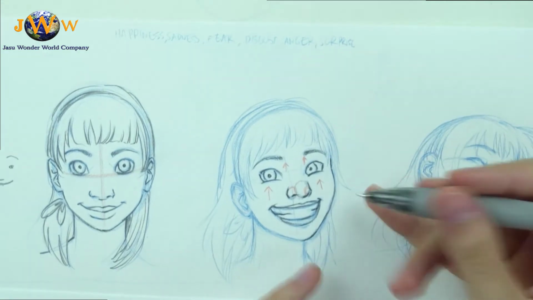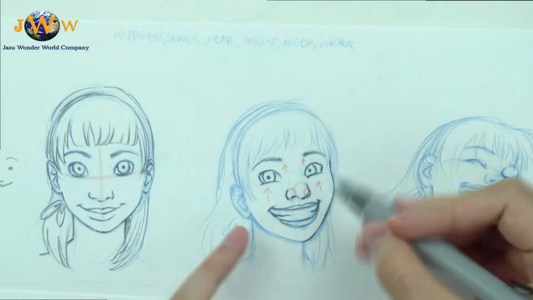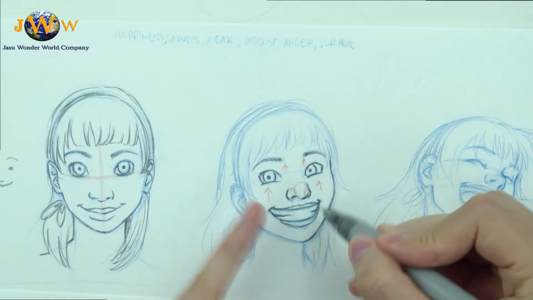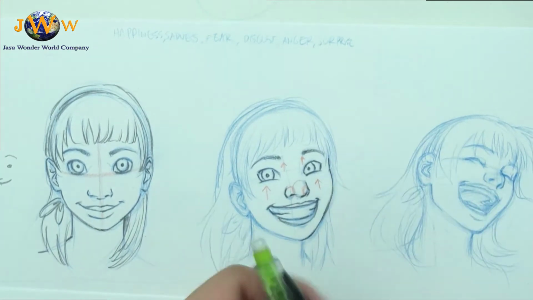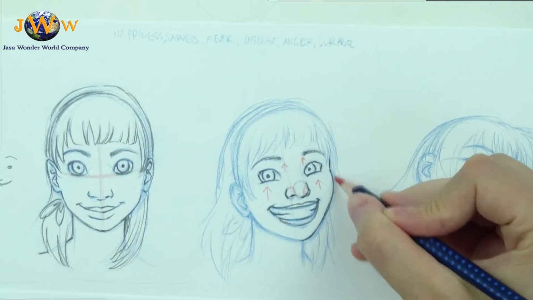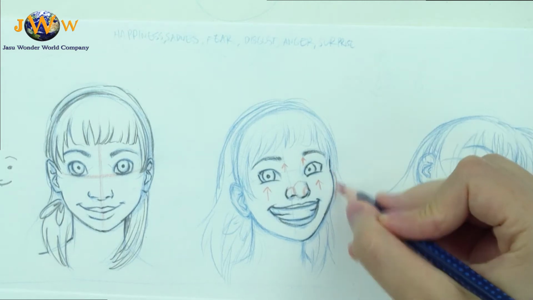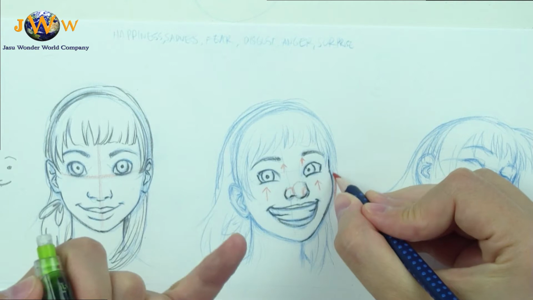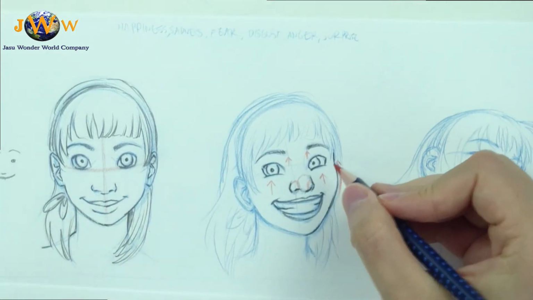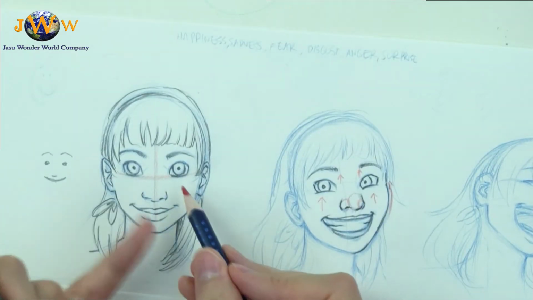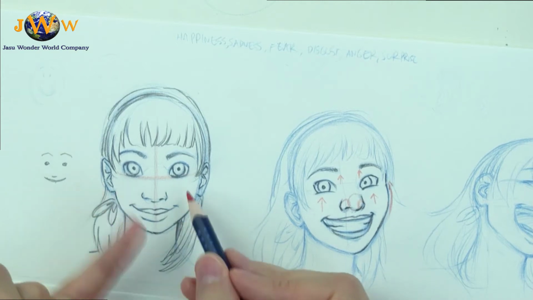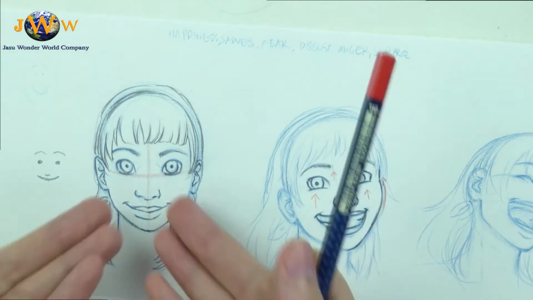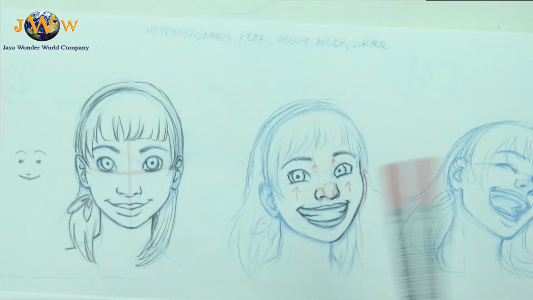And also here, because of the wide smile, the cheeks you can draw a little rounder, kind of pointing more upwards than here, because here these cheeks are pretty much quite relaxed. They're not really doing anything, but here they're doing something.